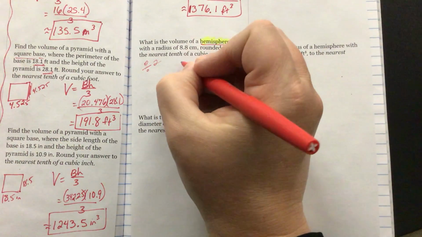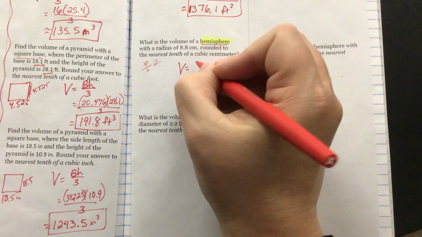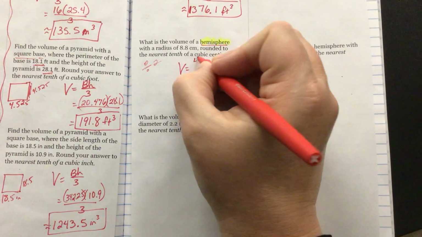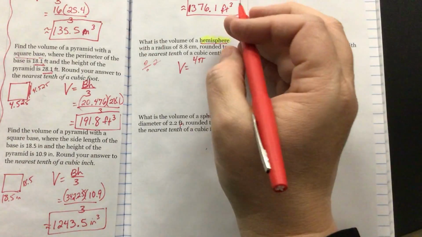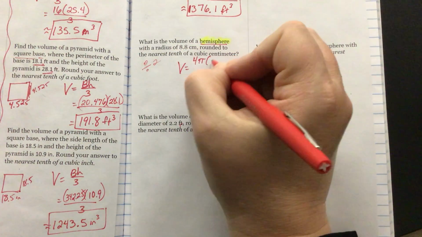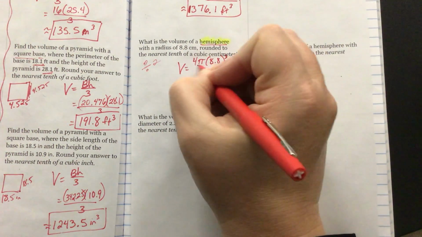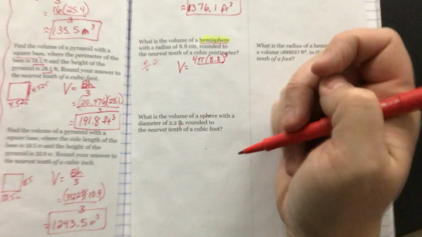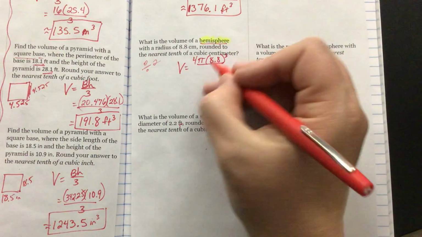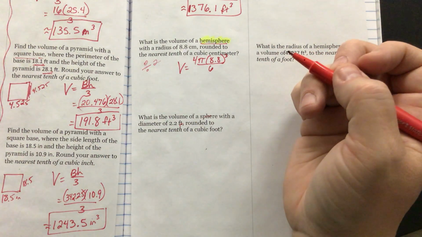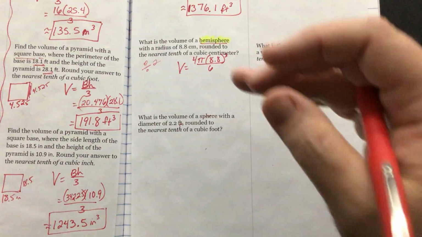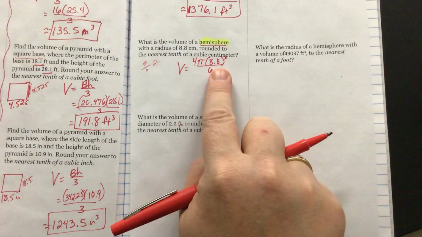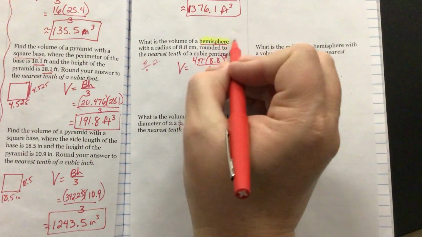So for the volume, again, it's 4 pi r cubed divided by 3, and then at the end I'm going to divide it by 2. My radius is 8.8. I'm going to divide it by 3 and divide it by 2. Do you guys realize that's the same thing as dividing it by 6? Because 3 times 2 is 6. So instead of dividing it by 3 and then by 2, I can just divide it by 6 because it's a hemisphere.